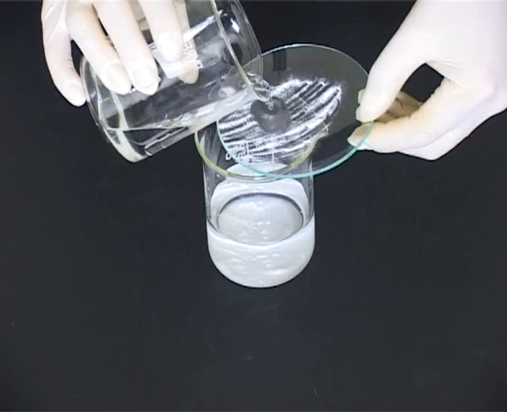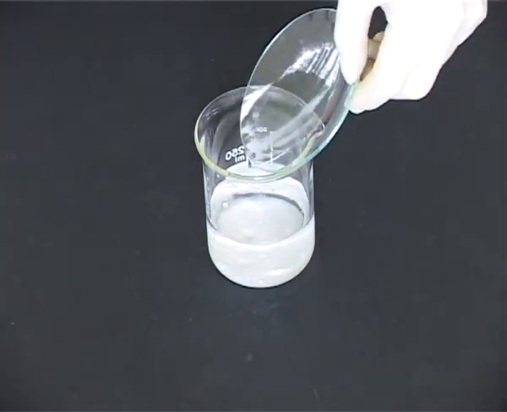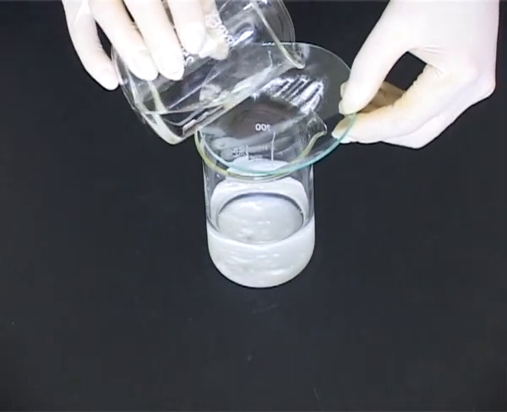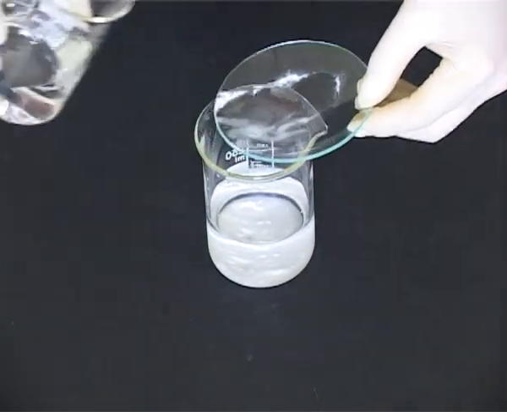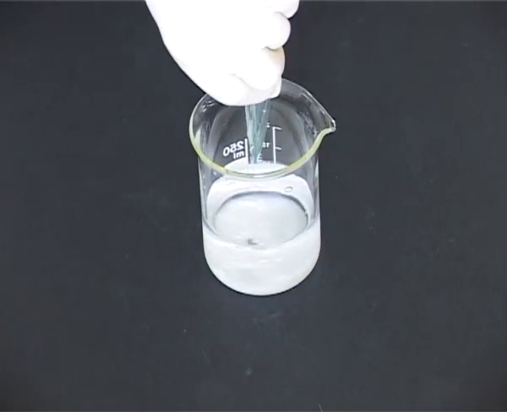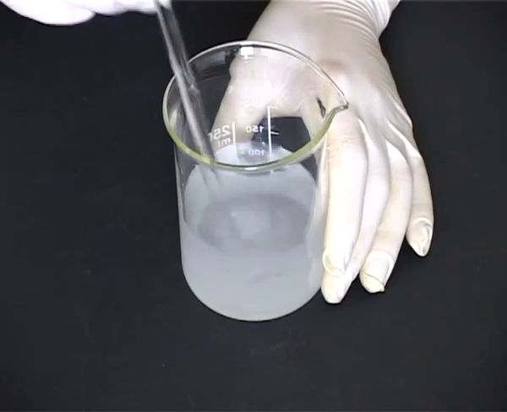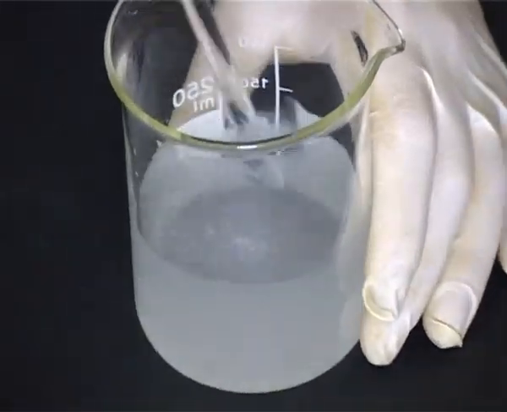Rinse the watch glass with more vehicle and add the rinsings to the beaker. Stir well to dissolve. Now we have all the soluble solids in solution.